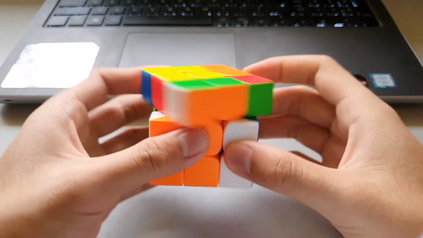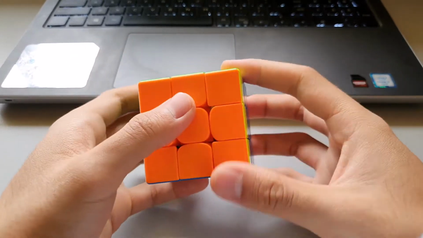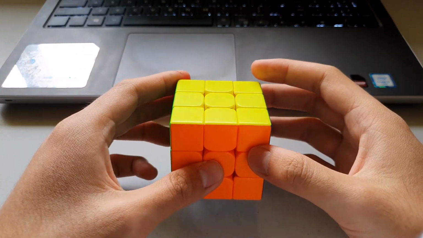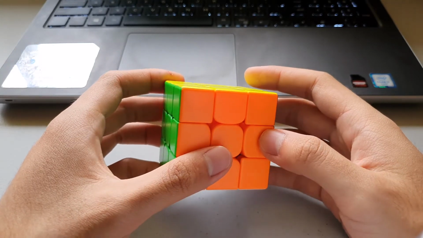So that's it for the 2-sided PLL recognition. Those were some of the easier cases that I thought were pretty easy to recognize. Hope you guys learnt something.